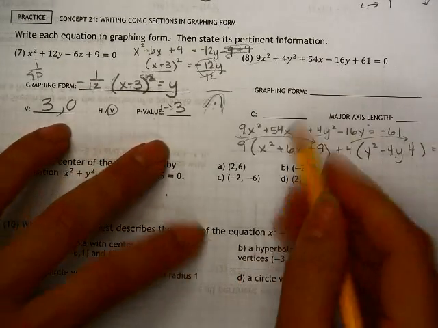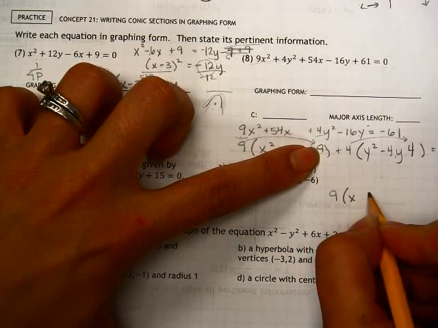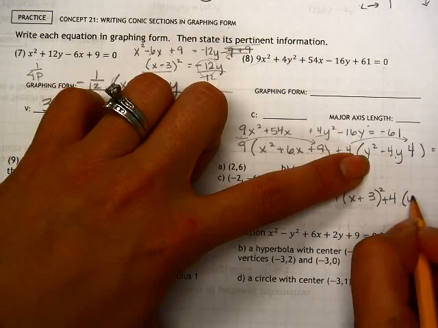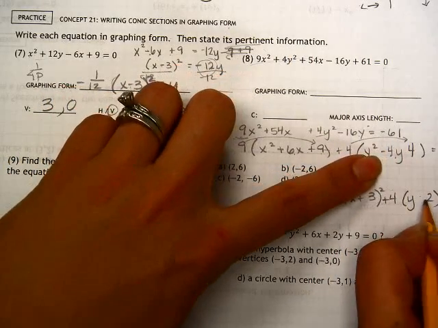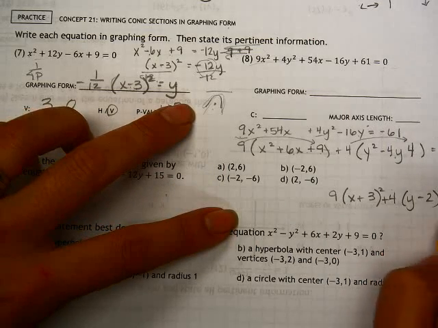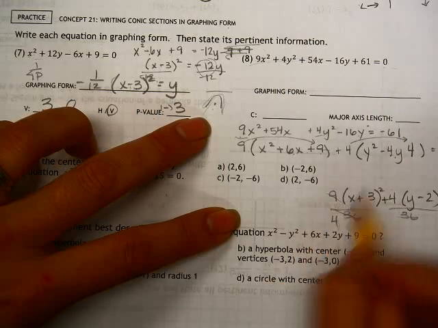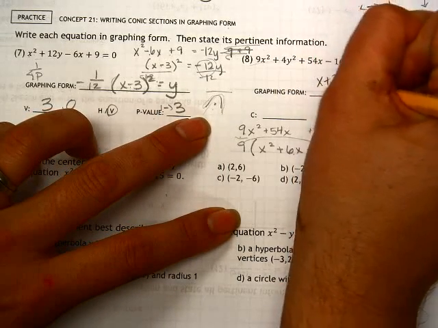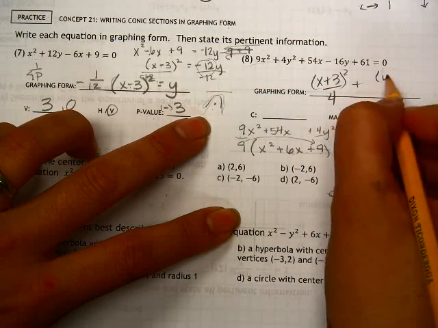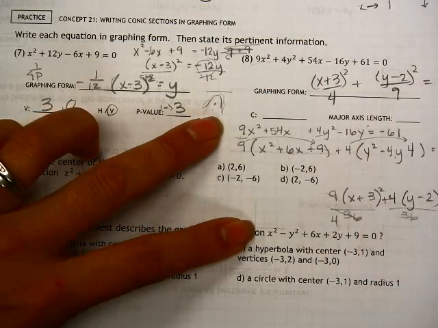So to finish this off, I want to factor this: square root, sign of the middle, square root, sign of the middle. And now I need to divide everything by 36. So that reduces to 4, so I get (x plus 3) squared over 4. This one reduces to 9, so I get (y minus 2) squared over 9, and then that reduces to 1.